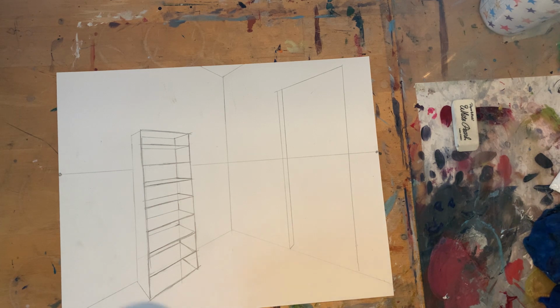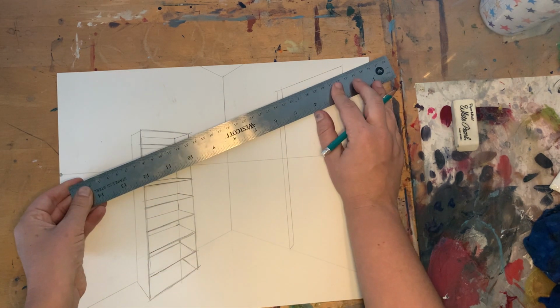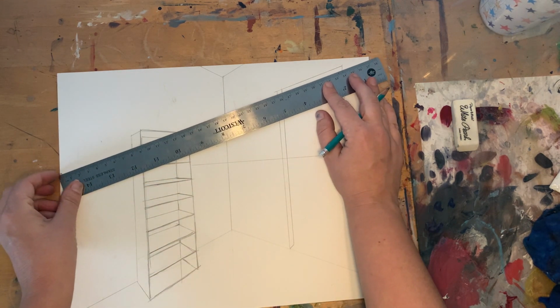So that's that. And we wouldn't be able to see the inside of this door, but we would be able to see the bottom of it.